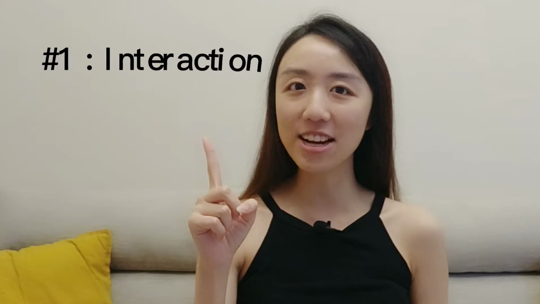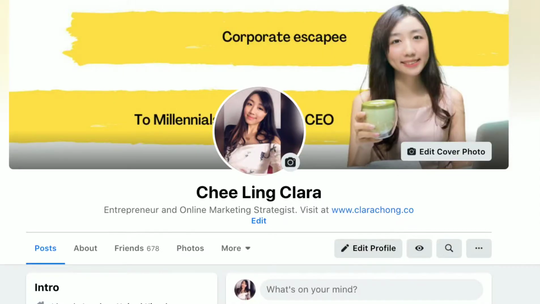The first key difference is interaction. Your Facebook profile is where you connect with family, friends, and colleagues. You're able to see personal posts and updates from your friends in your newsfeed, as well as share your own photos and posts. Your Facebook profile is for personal use only and shouldn't be used for business in any manner, as it is also against the Facebook policy.